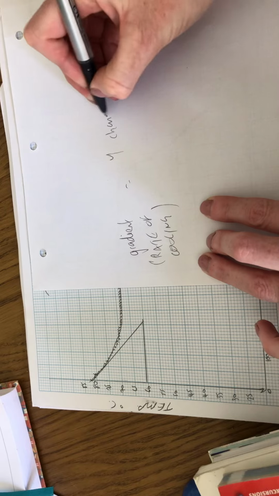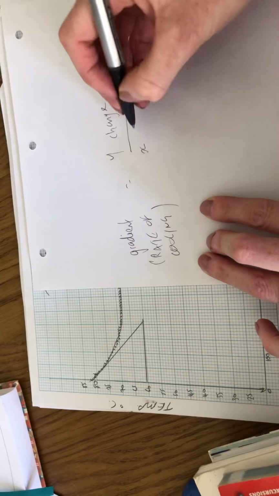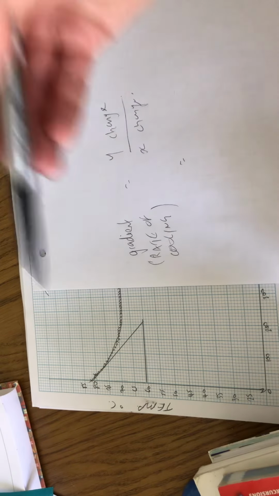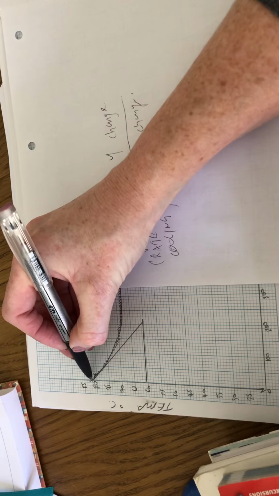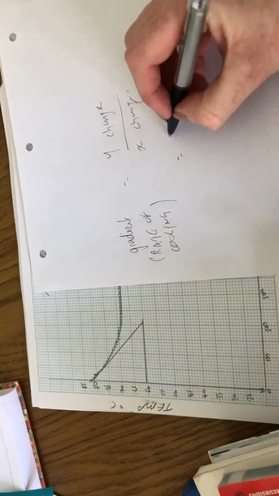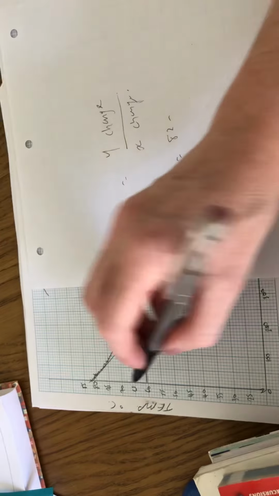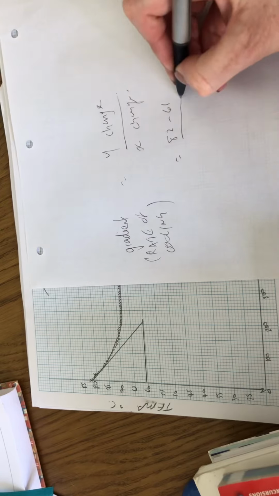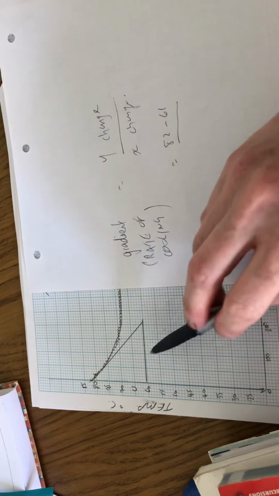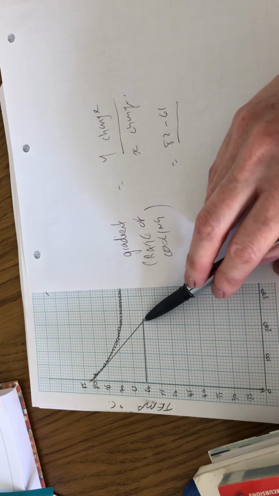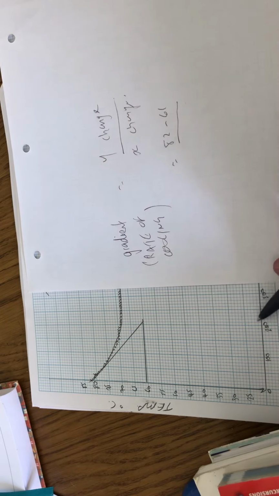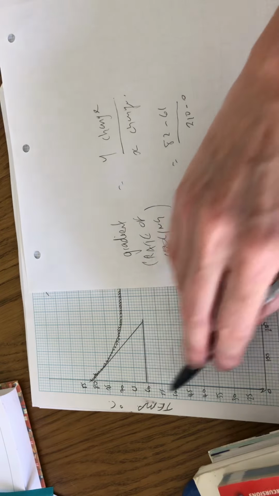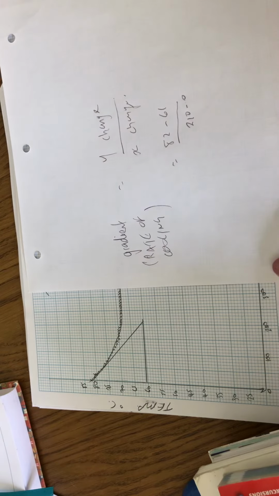So y change over x change. So what we're going to do is work out that y change. You can see here where it hits the line, that's at 82. So 82 minus here where it hits the line, I'd say that's 61 to the nearest square. So that's the y change. The x change is going to be from 0 all the way to 210 minus 0, because it's just from 0 all the way up to here.